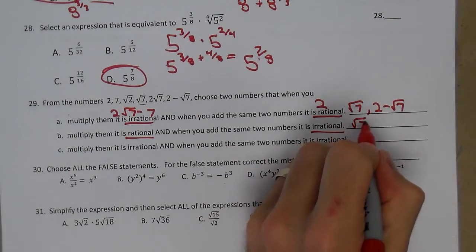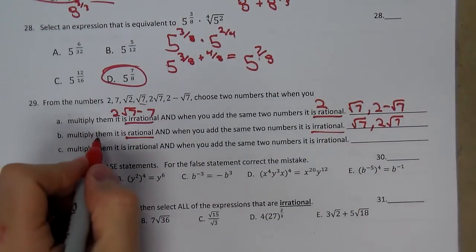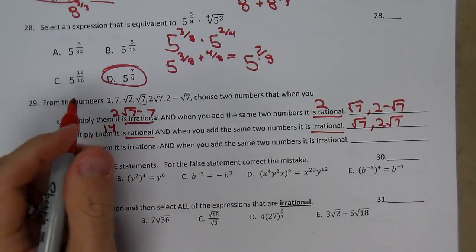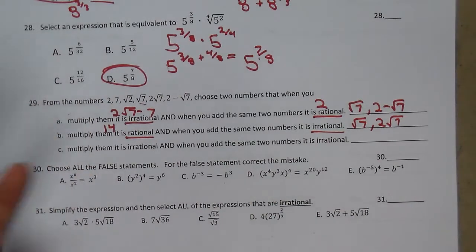In that case, I see root 7 and 2 root 7. Because in multiplying those together, it comes out to be 14, because it's 2 times 7. But in adding them, it's going to be 2 root 7 plus root 7. It'll be 3 root 7.